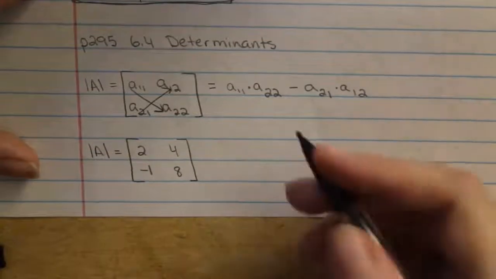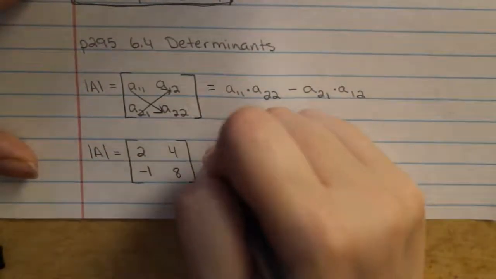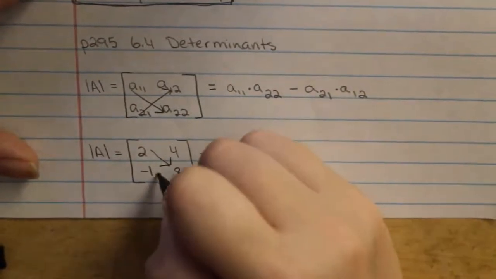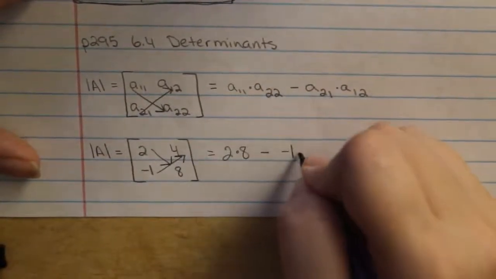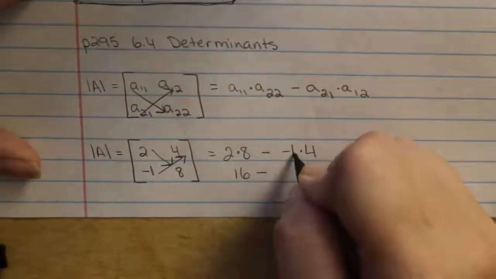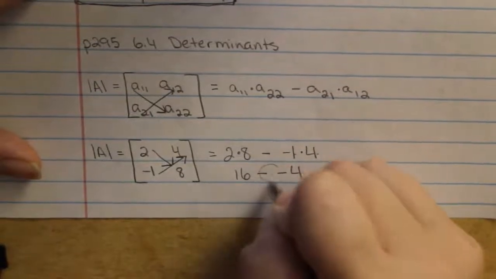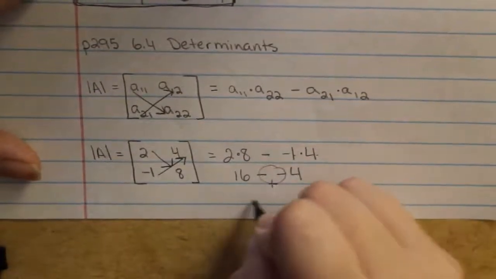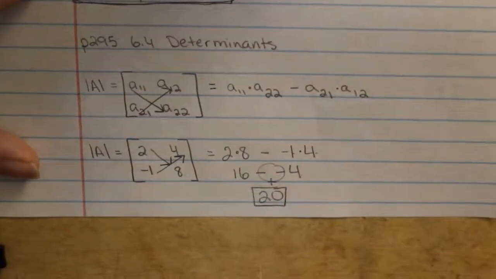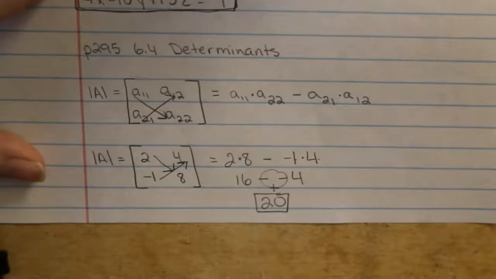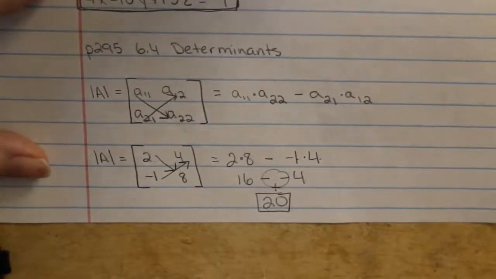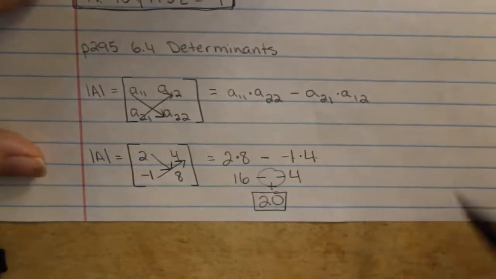So I'm just going to show you a problem because I probably got you all confused here. So I'm going to go down. So I'm going to go 2 times 8, and I'm going to subtract -1 times +4. So 2 times 8 is 16 minus -1 times -4, -4. That can be changed to a plus, so I've got 16 plus 4, which gives me 20 as my determinant. You're going to have to do one problem like that. It is just a simple 2 by 2 matrix, so they're not making you do any of the longer 3 by 3s or 4 by 4s for this. So it's going to be a pretty quick problem.